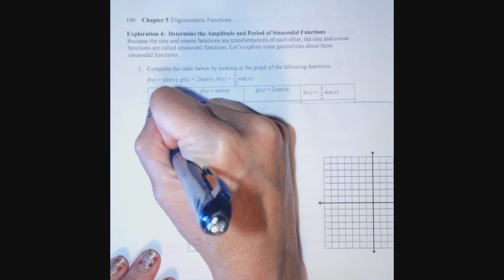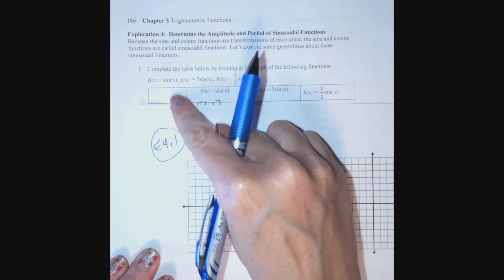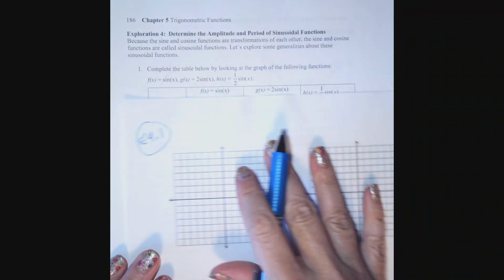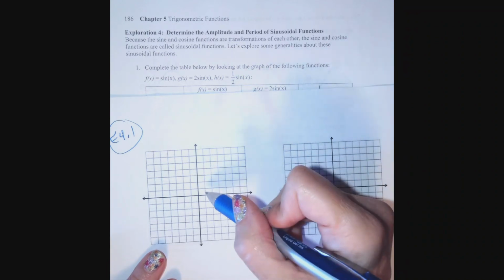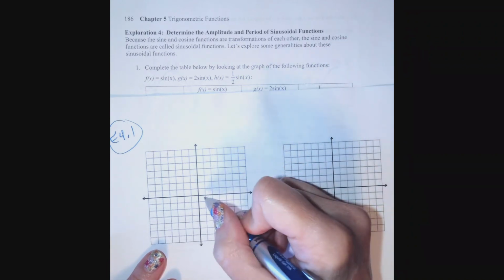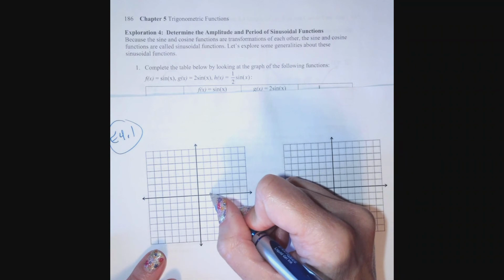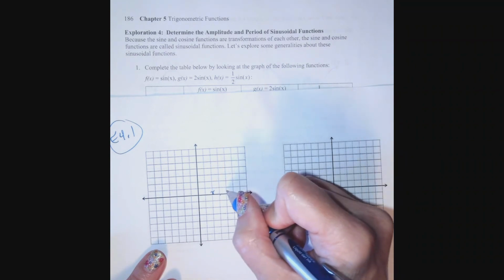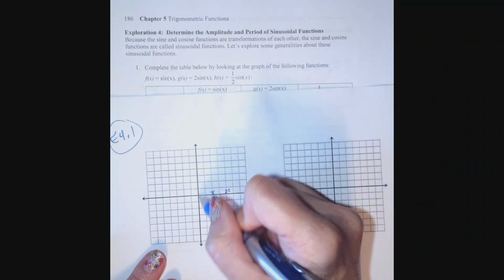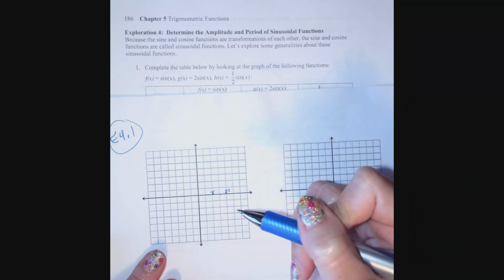So this is our exploration for 1, right here, exploration for 1 graph. Sine of x goes from 0 to 2 pi. Let's just graph it using the grids as marks. So this is going to be 0, pi half, pi, 3 pi half, 2 pi, and then our y-axis we will just count by ones.